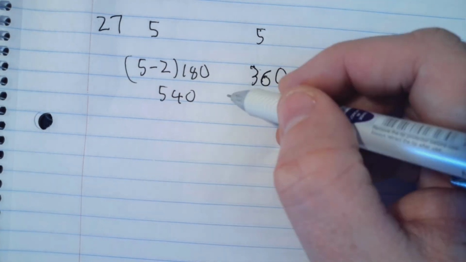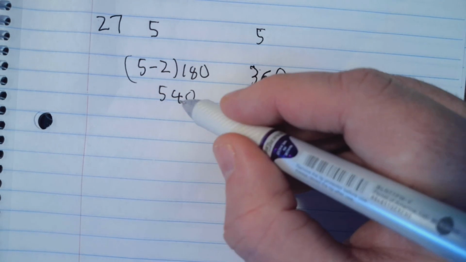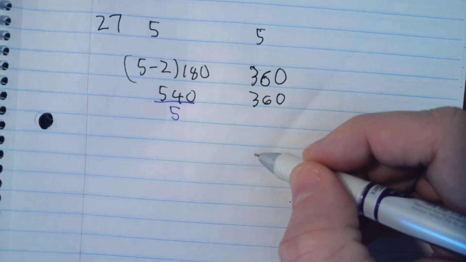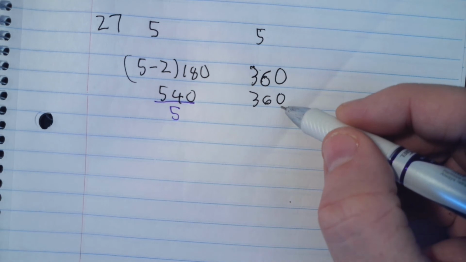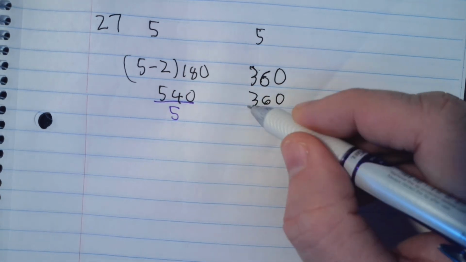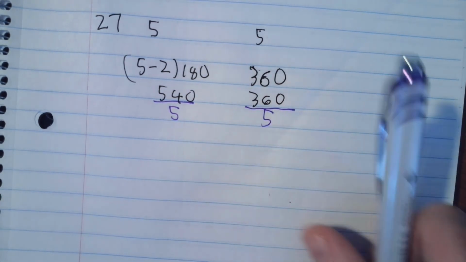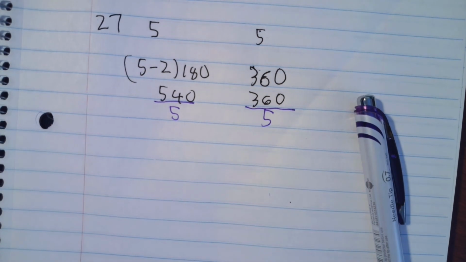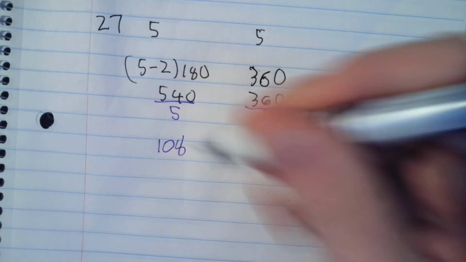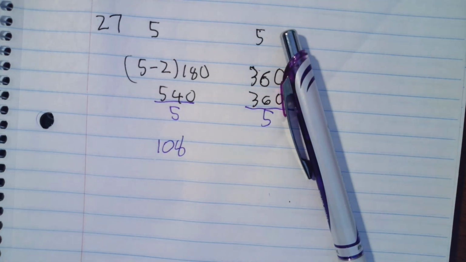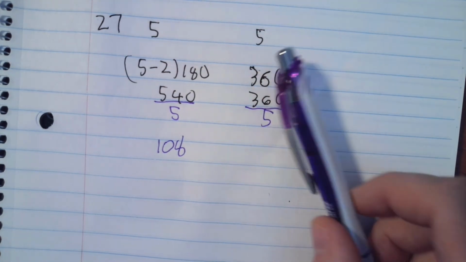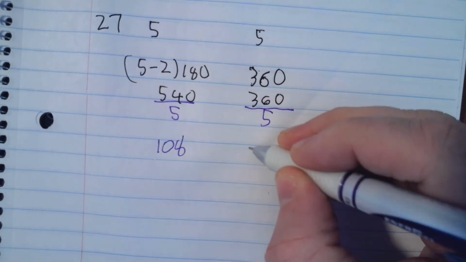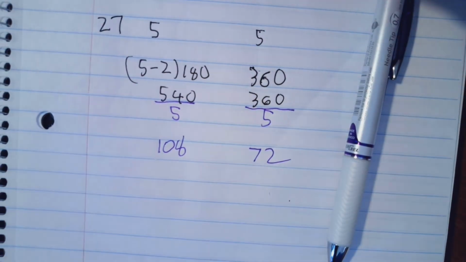And so if all the angles are equal, I find the average angle. How many angles are there? So that's how I find the average angle. Same thing with the exterior angles. There's going to be 5 angles. They all add up to 360. The average angle, you divide by the number of angles, and that's how you get the answer. Okay, so 540 divided by 5. 108. And 360 divided by 5. 72.